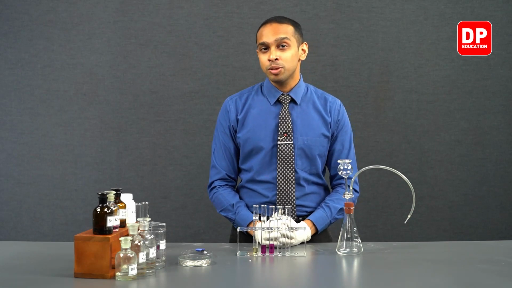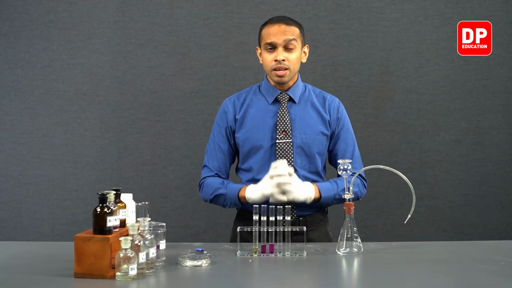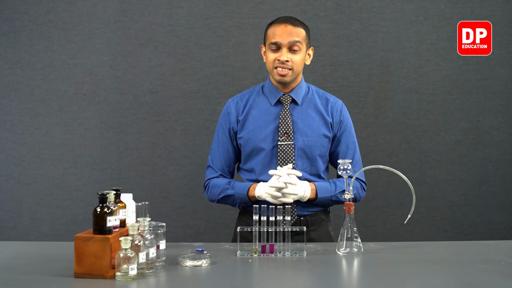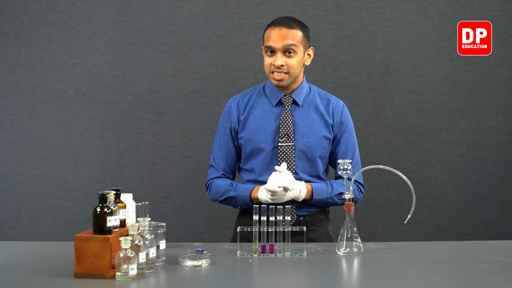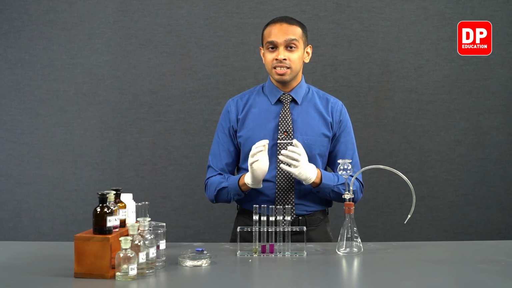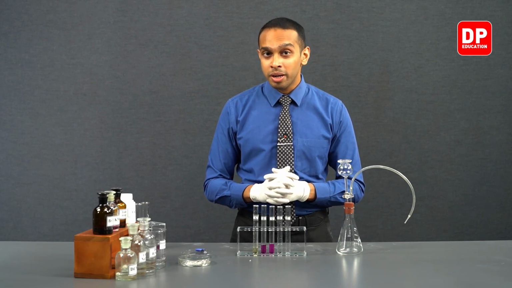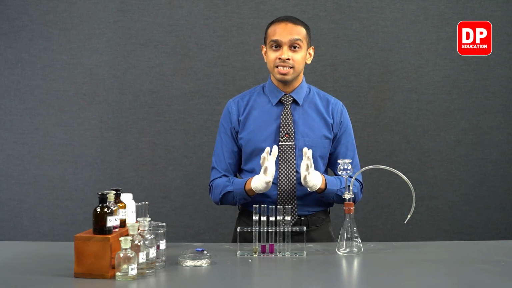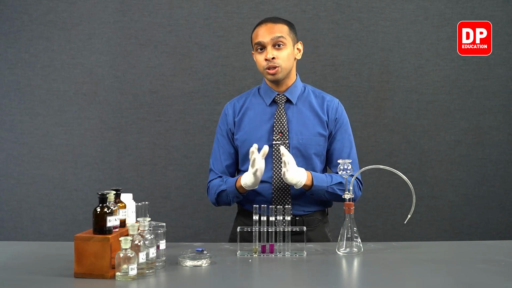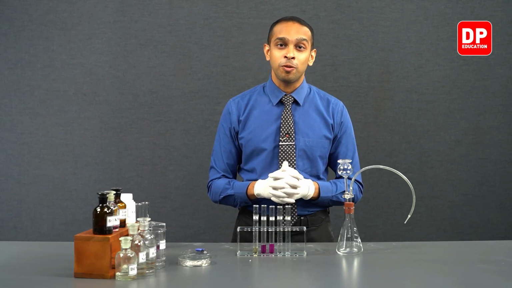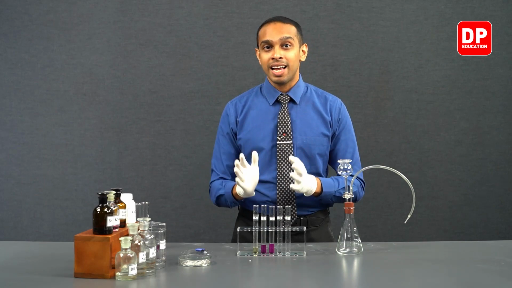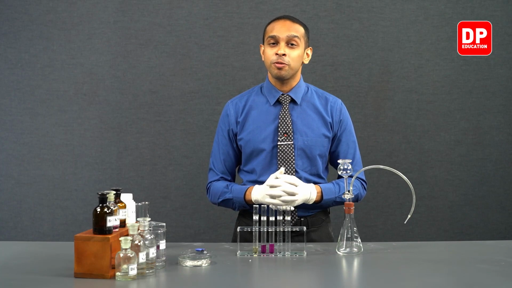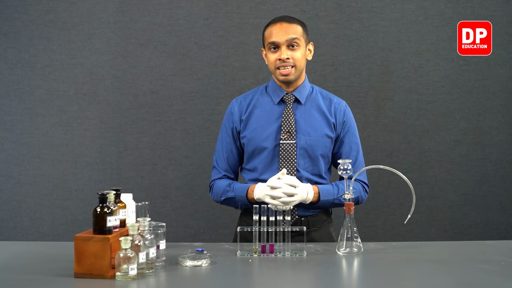However, when it comes to alkynes, if the alkyne contains terminal hydrogens, these terminal hydrogens are going to react with certain cations such as silver 1 plus ions or copper 1 plus ions and form metal acetylides. So these metal acetylides are going to be formed as precipitates.